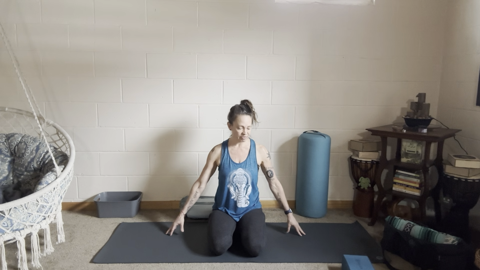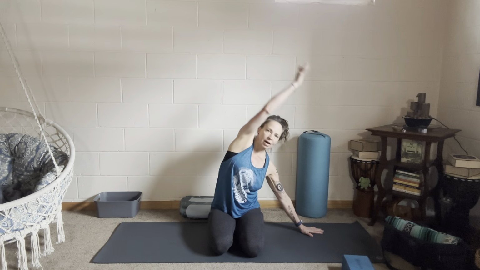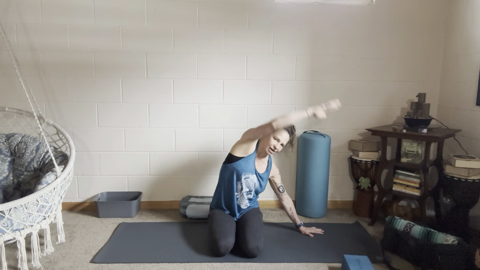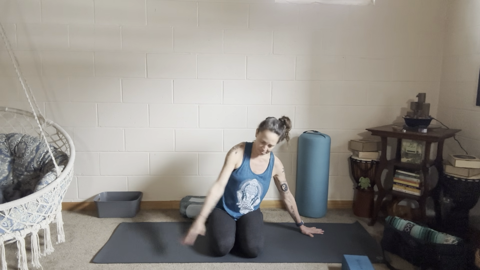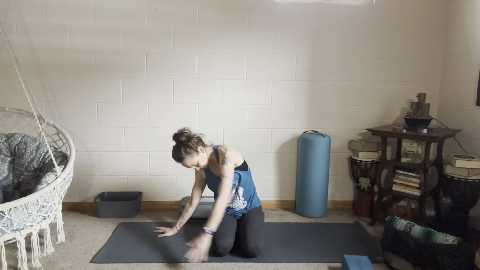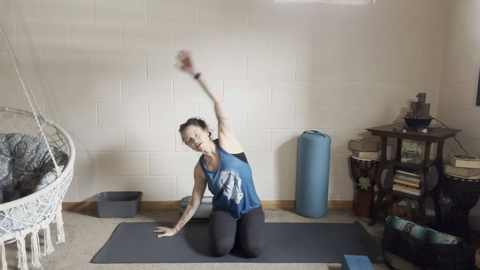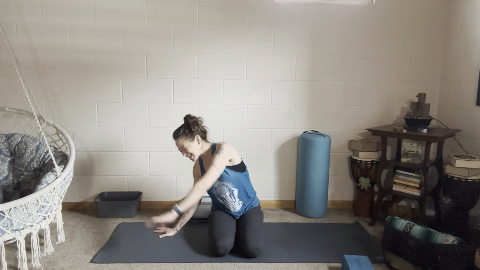You can do that in several ways. I often like to spider my fingers and reach one arm up, take some big shoulder circles in both directions. You can even flip just over to the other side. You can take shoulder rolls or even draw your shoulders up to your ears and then let them drop away. So lots of ways to move through the shoulders.